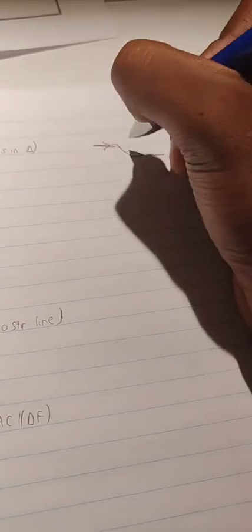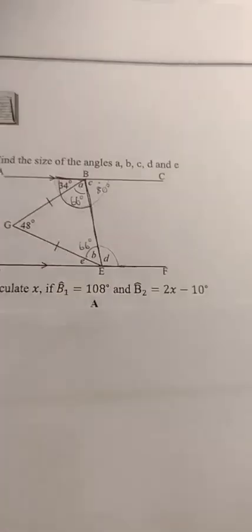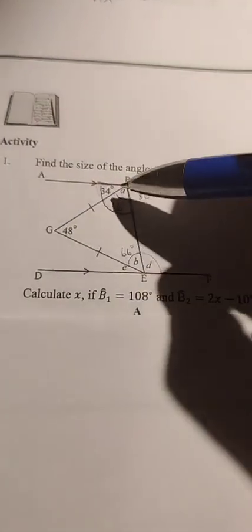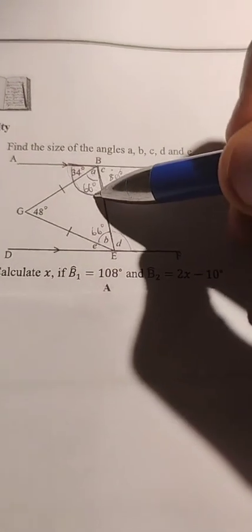You see, if lines are parallel, this angle is equal to that one. Okay, I hope you are with me here. This line and that line, if they are parallel, this angle and this one are alternate angles. In the same way, 34 together with 66 form the angle which alternates with D. So therefore we say 34 plus 66.